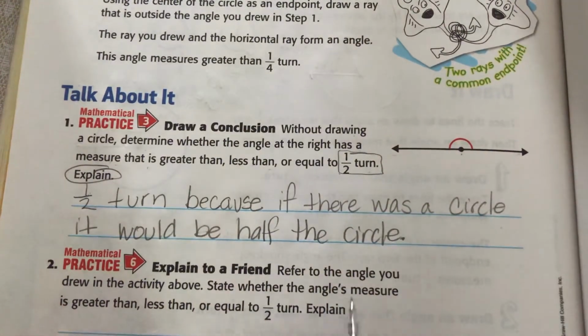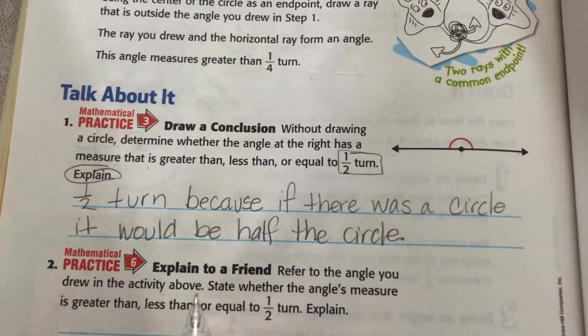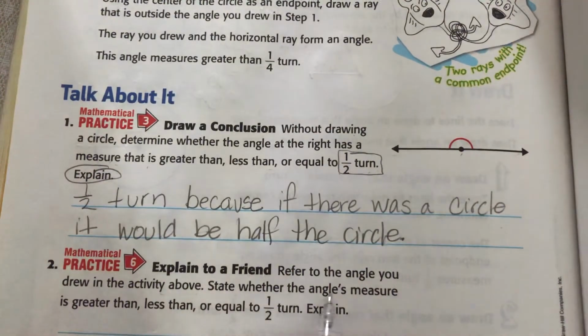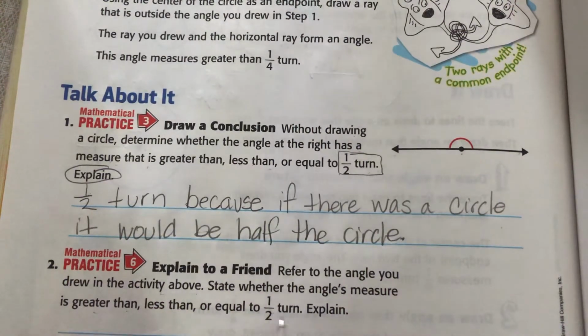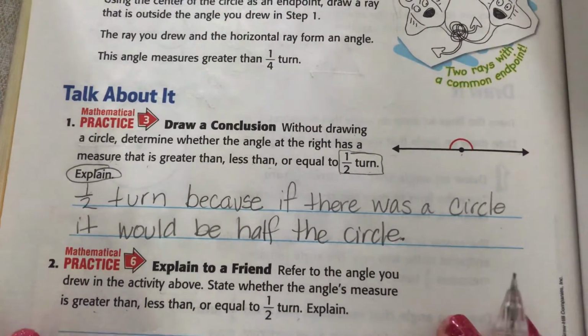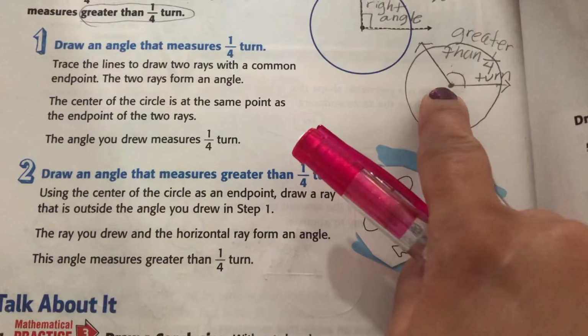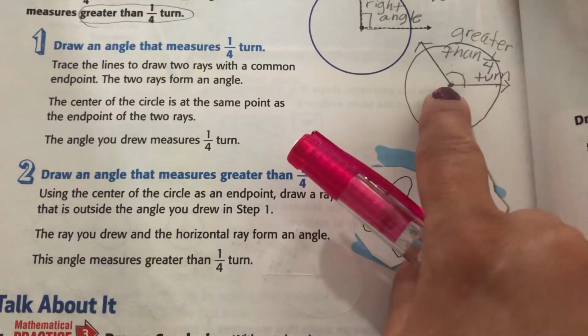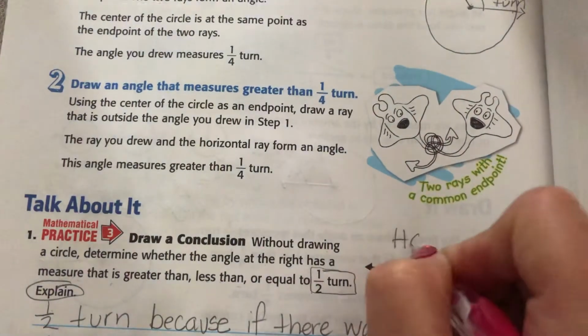Okay. Refer to the angle you drew in the activity above. State whether the angle's measure is greater than, less than, or equal to half turn. Okay, so I'm thinking this one here. Okay, so if you're comparing this to a half turn, this is a half turn. Let's write that down here.